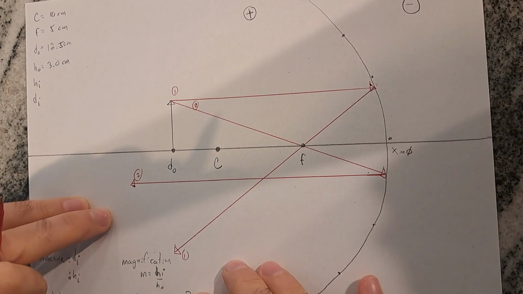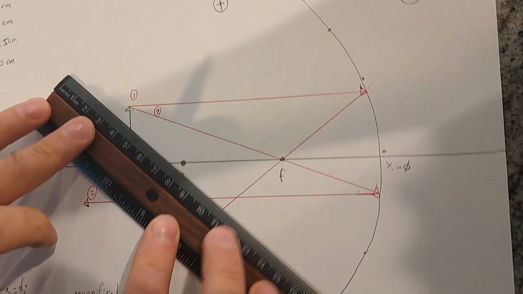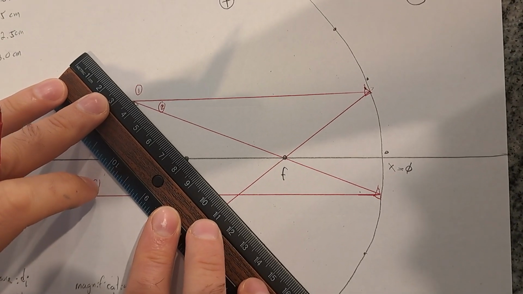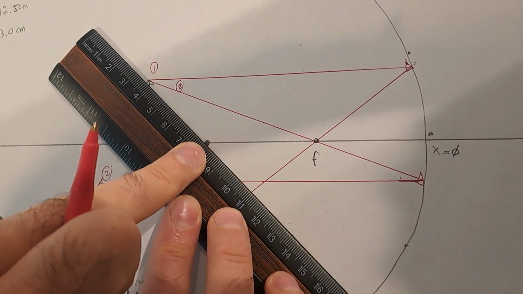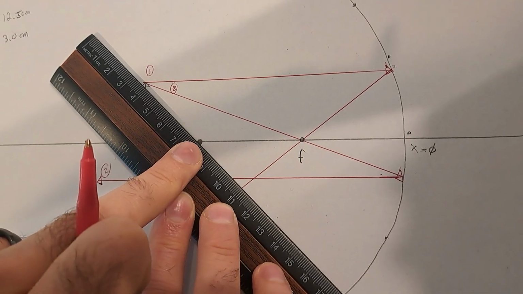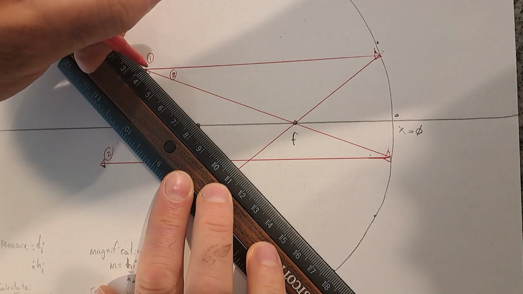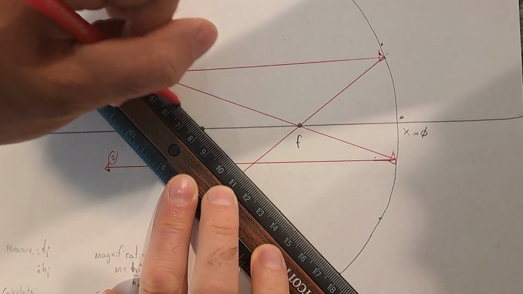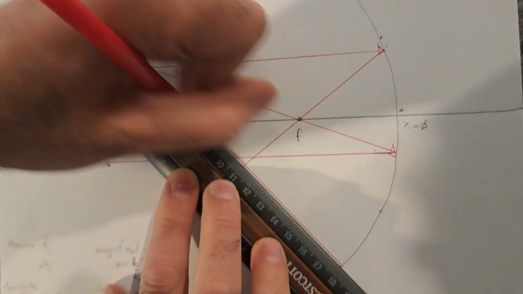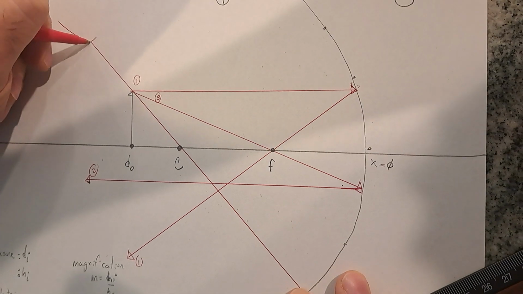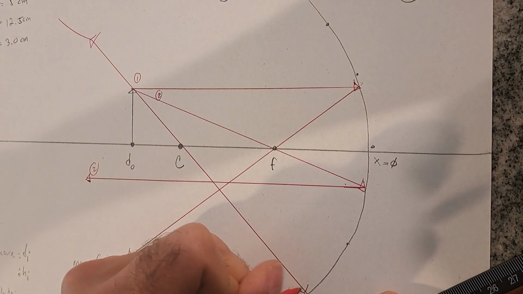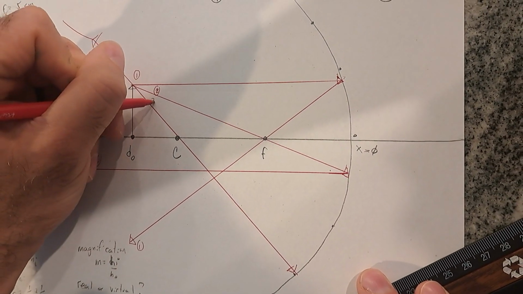So the third ray is going to go from the tip of the arrow through the center of curvature. That's not the focal point. Center of curvature. It's going to go to the mirror and it's going to bounce straight back. So let's get that lined up. Hits the mirror, goes straight back. And so this is ray number 3.